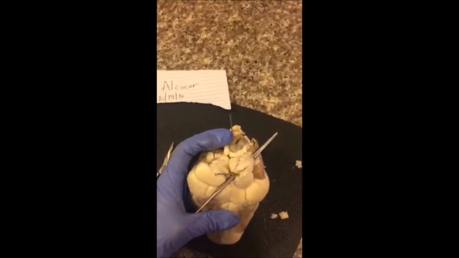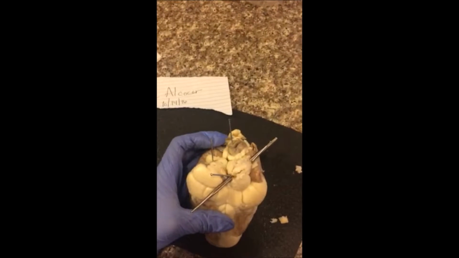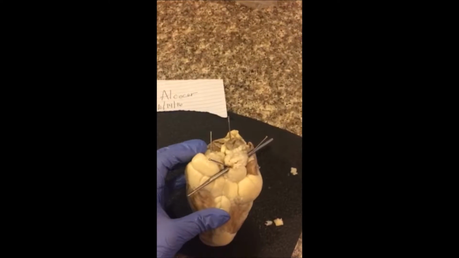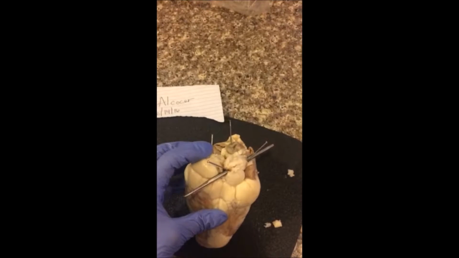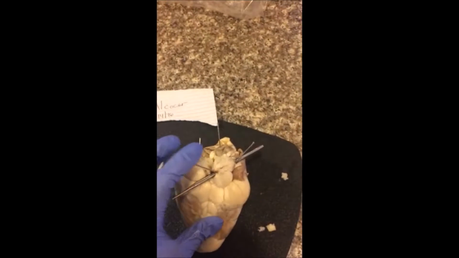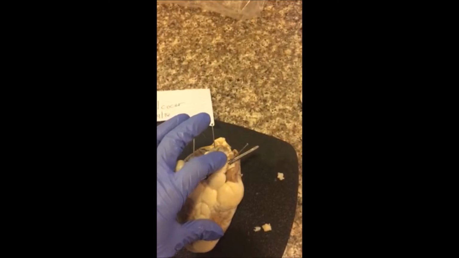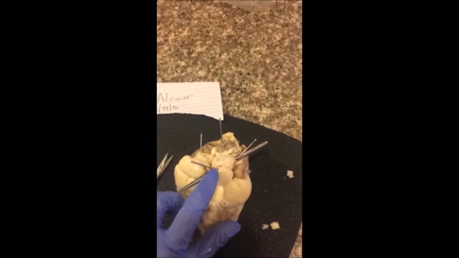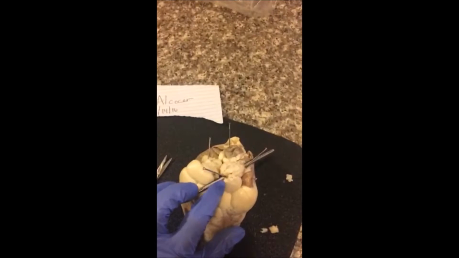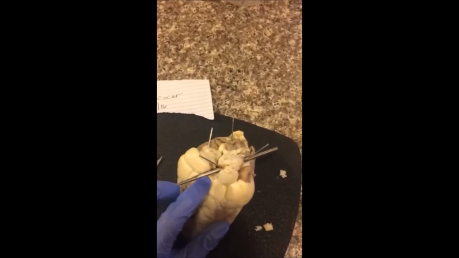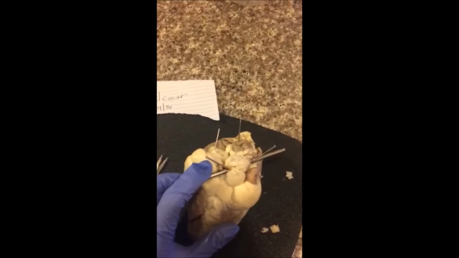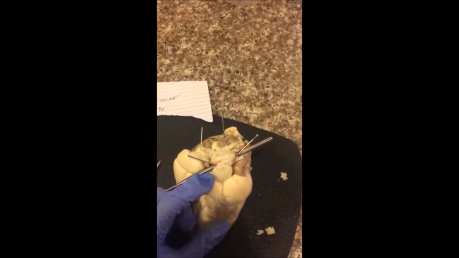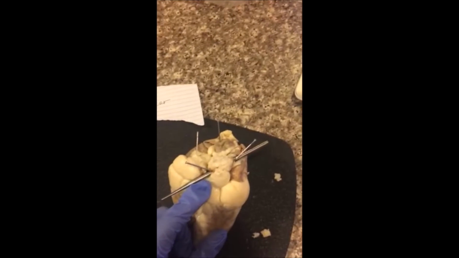The aortic notch would be located in this area here. The brachiocephalic artery would be located here. The superior vena cava would be located here, and the inferior vena cava would be located here. The superior vena cava and the inferior vena cava both pump deoxygenated blood into the right atrium.